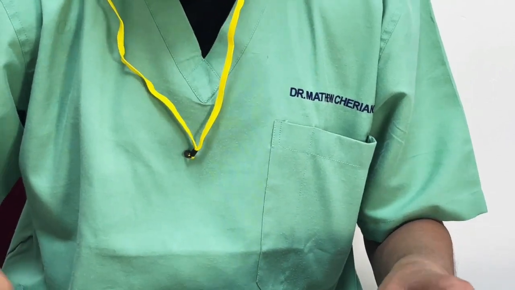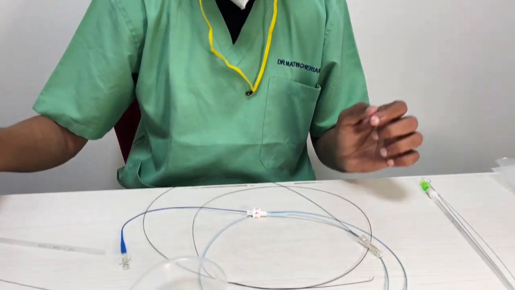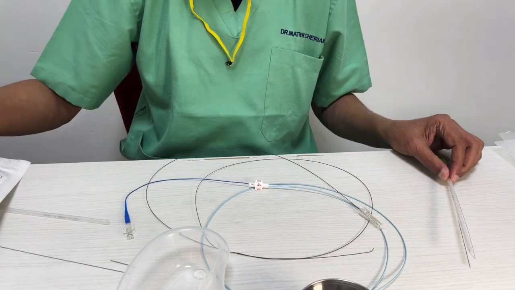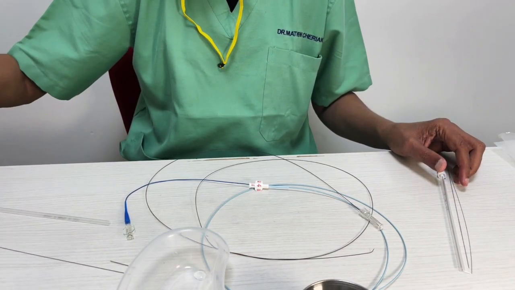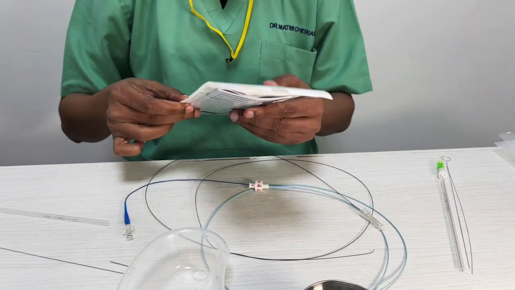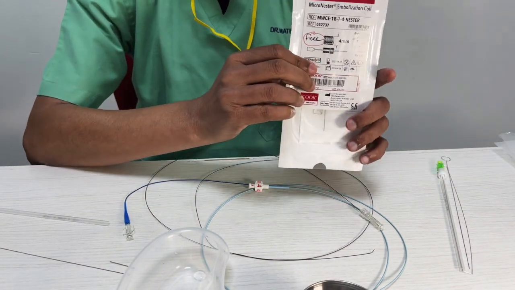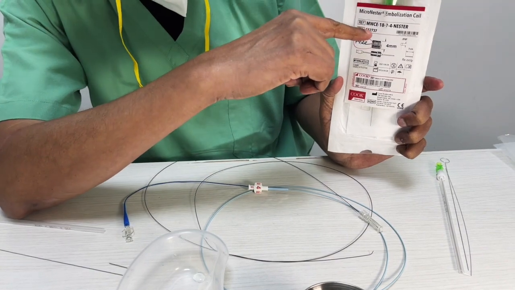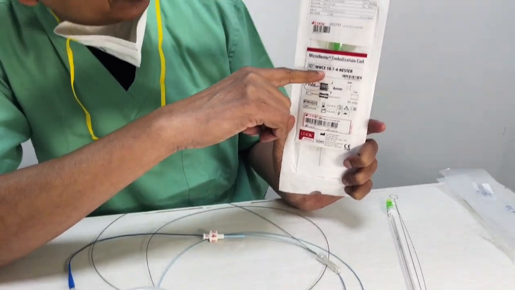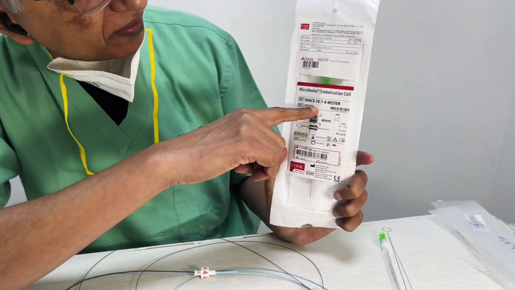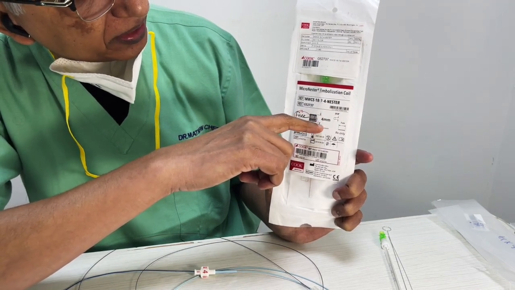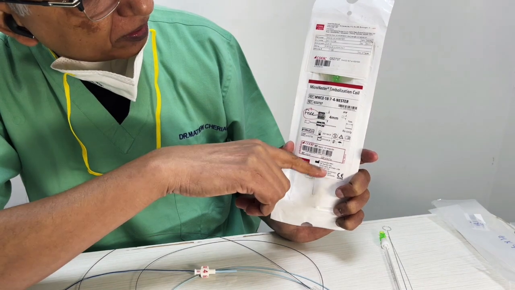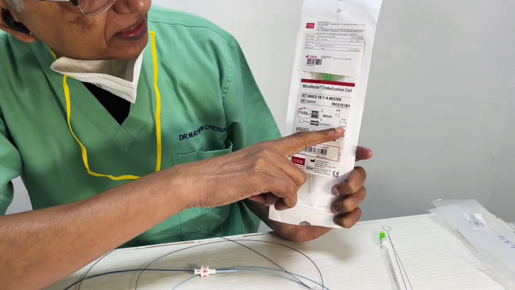So let me get you a 2.1 coil. If you look over here, you'll have this 18 written over here. That's important to see. So it's an 18, 7, 4 Nester coil. Basically the diameter out here is 4 mm and the length is 7 centimeters.